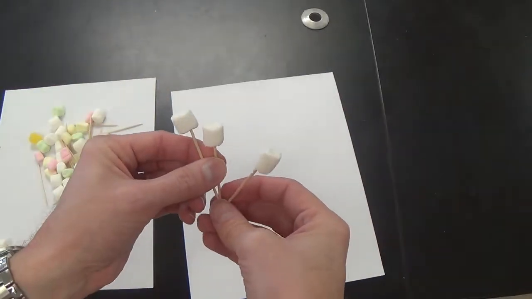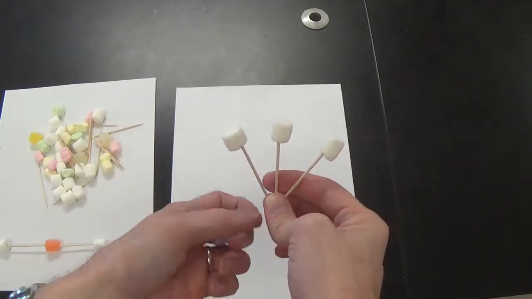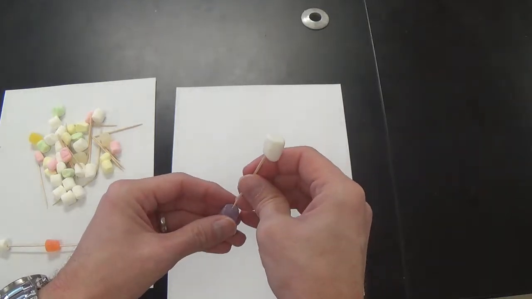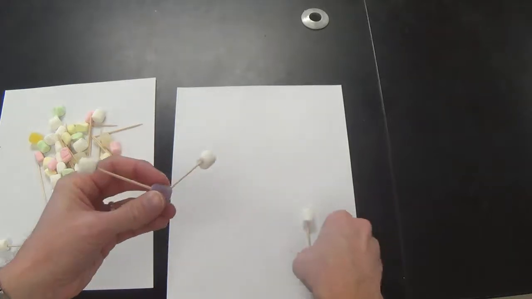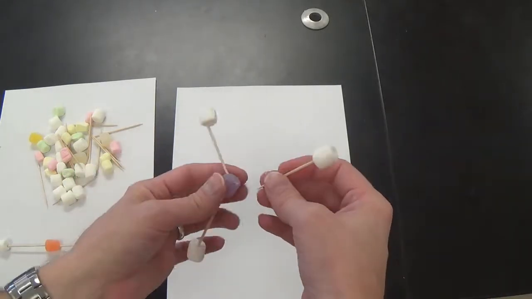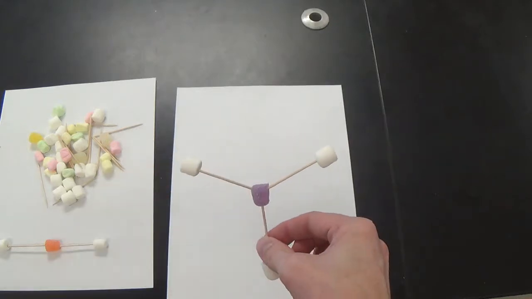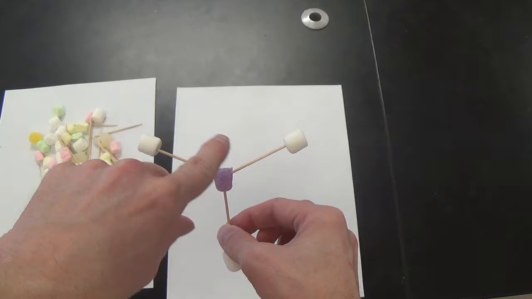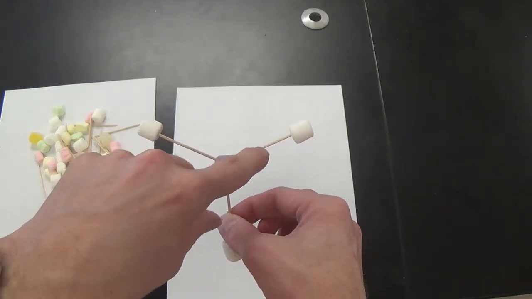Okay. How can I arrange 3 bonds around a center atom in a way that maximizes the distance between the pairs, minimizes the repulsion? Well, hopefully you remember from geometry class that the furthest away we can have 3 of them is to take the circle, cut it into thirds, so 360 divided by 3 means 120. So a bonding of 120 there, 120 there, 120 there.